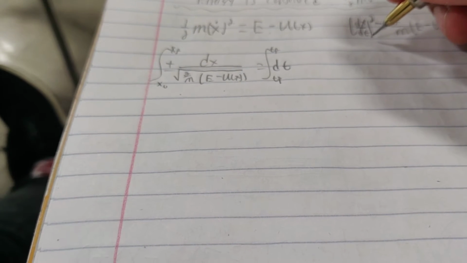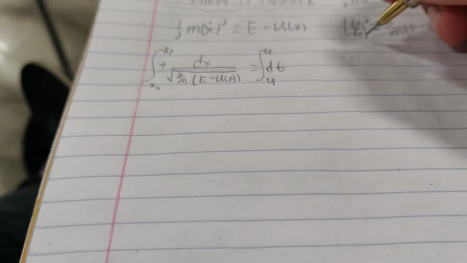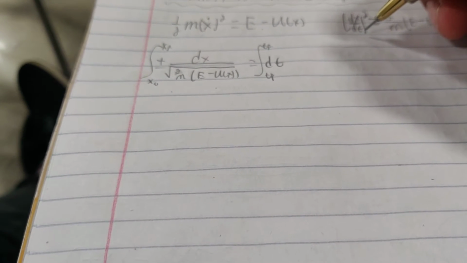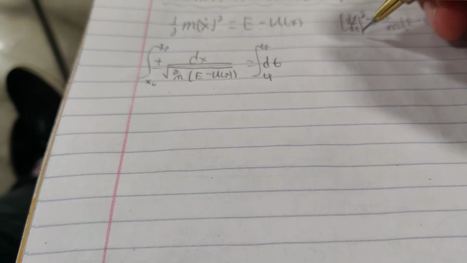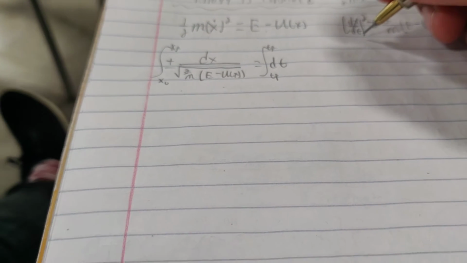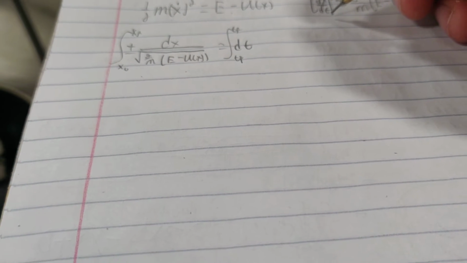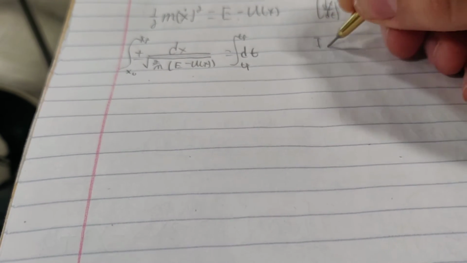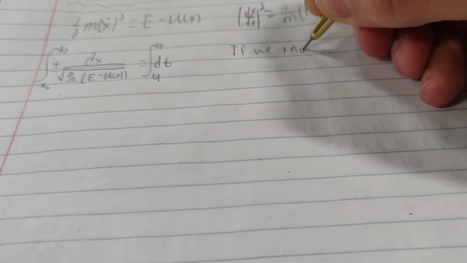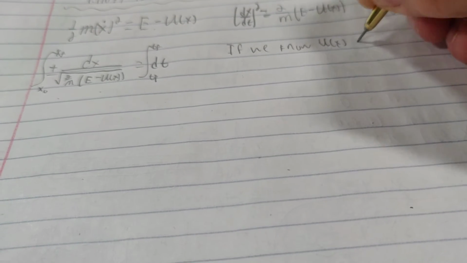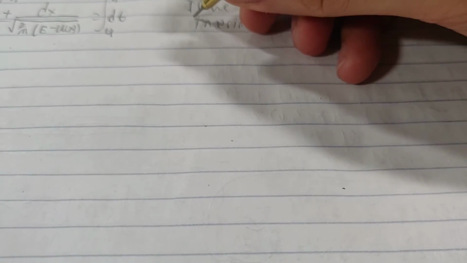So, what this tells us is that, in principle, if we know the potential energy function, then it's possible to plug this into the integral, do this integral, maybe even do this integral analytically instead of having to do it numerically. And what we then find is basically t as a function of x, right? T final depends on something involving x final.